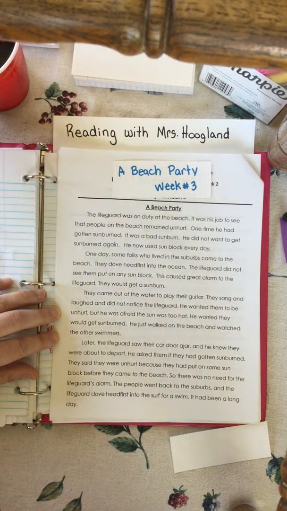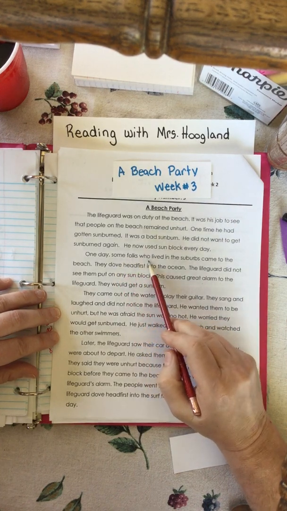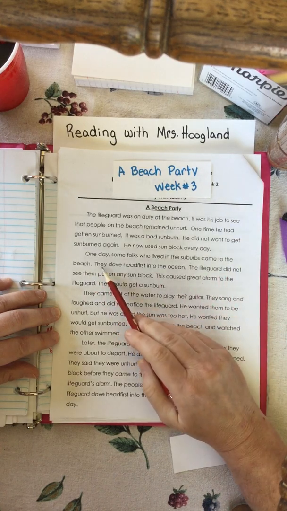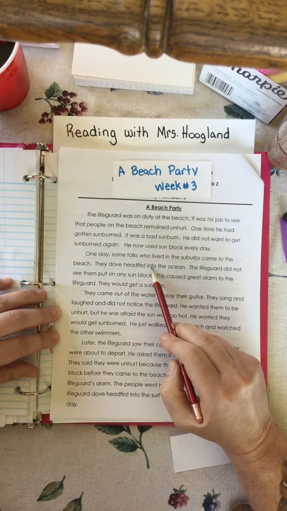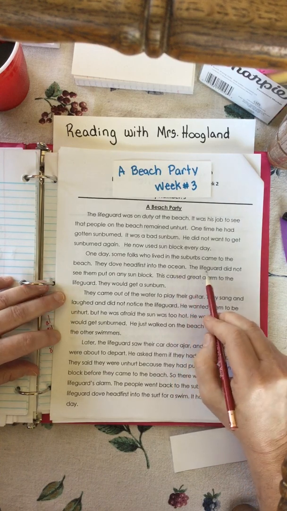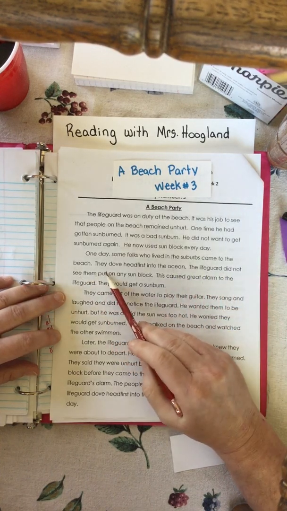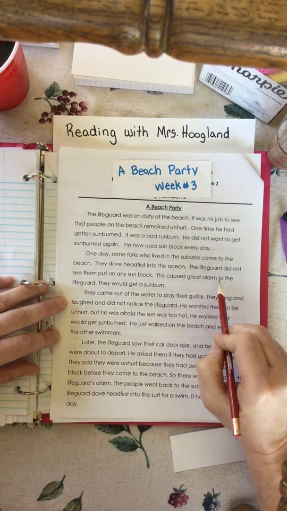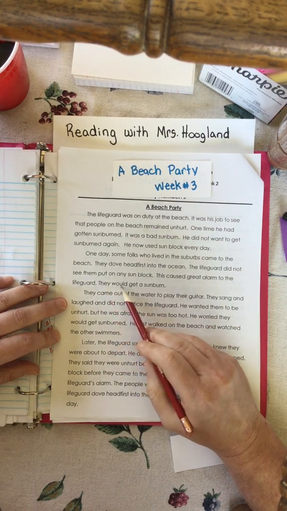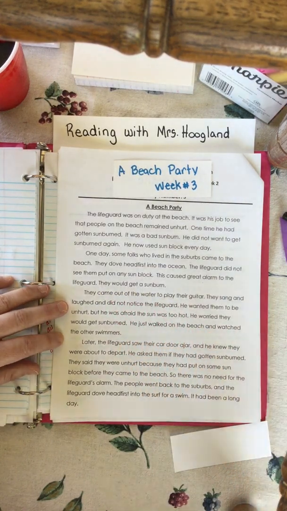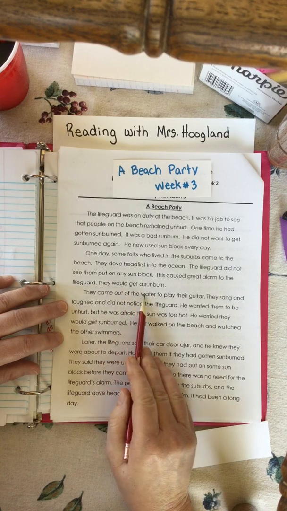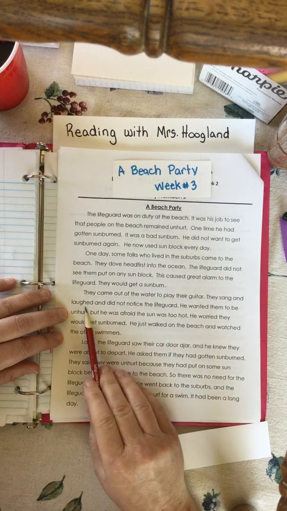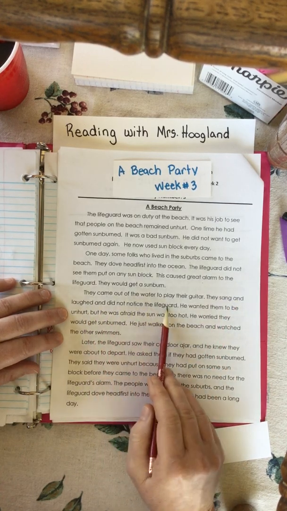Here we go. Ready? One day, some folks who lived in the suburbs came to the beach. They dove head first into the ocean. The lifeguard did not see them put on any sunblock. This caused great alarm to the lifeguard. They would get a sunburn. They came out of the water to play their guitar. They sang and laughed and did not notice the lifeguard.